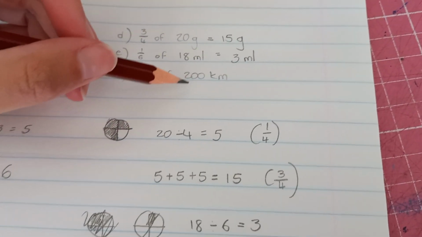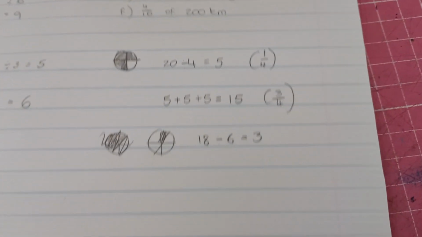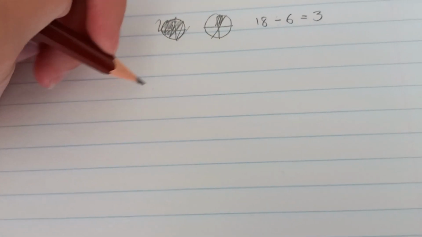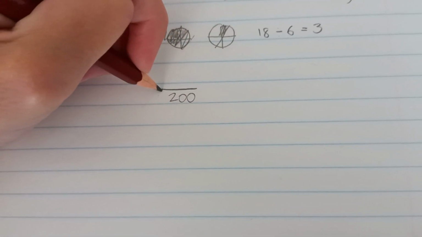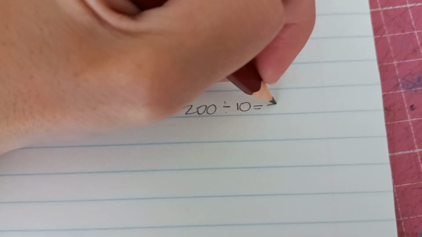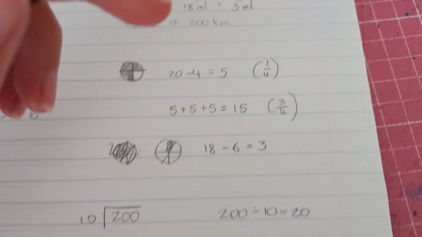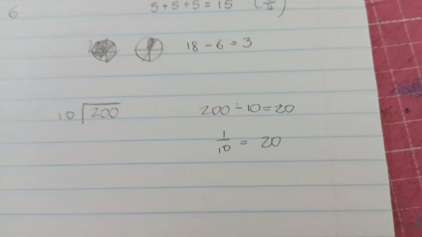Okay, then with this one here, 4 over 10 of 200 kilometers. Okay, so 4/10 of 200 kilometers. So we know a tenth would be a pie cut into 10 pieces, but all we're going to do is say 200 divided by 10, or if you don't want to do long division and you'd rather just go 200 divided by 10 will give you 20. Okay, that will be 20. Your answer will be 20 for just 1/10. So 1/10 will be equals to 20.